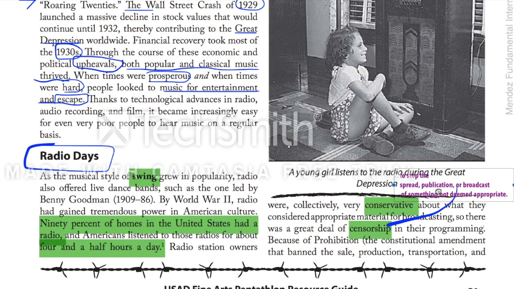So here's my definition of that: to stop the spread, publication, or broadcast of something not deemed appropriate. Because of prohibition, do you guys know what prohibition was?